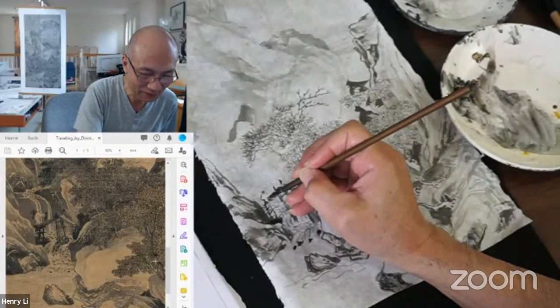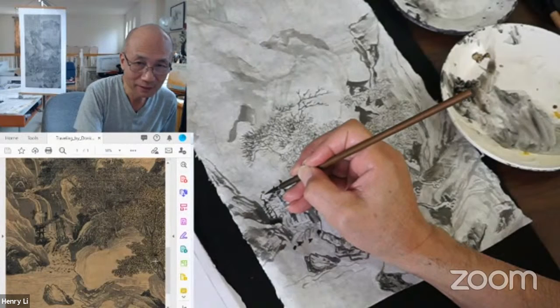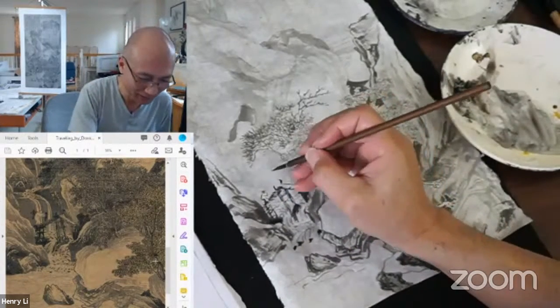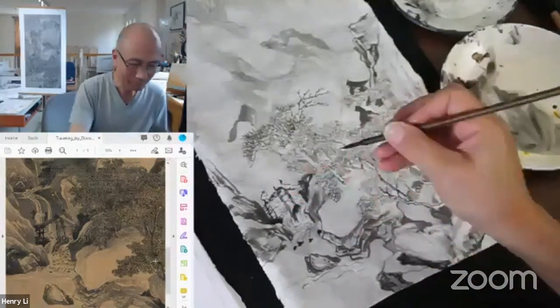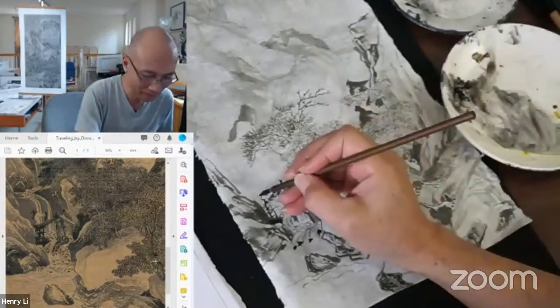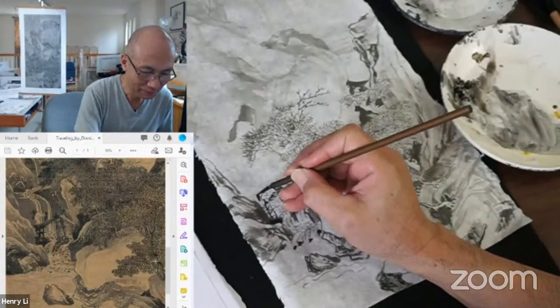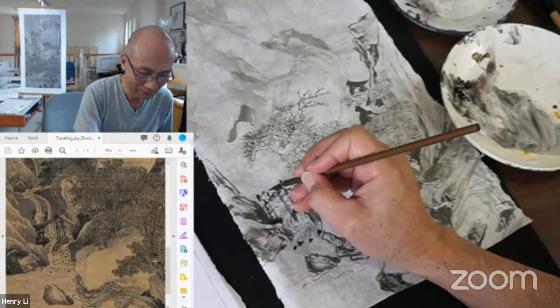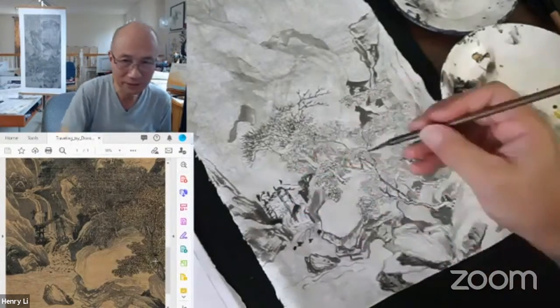Just like my stick figure with Zen painting will be fine. You know what I mean? And then I just use dark ink to draw this firewood, right?